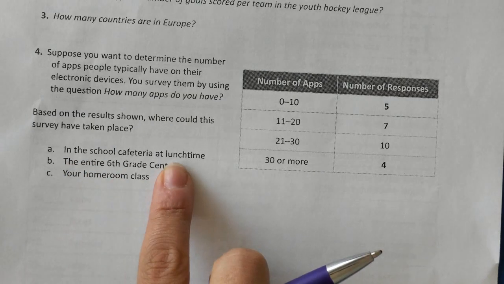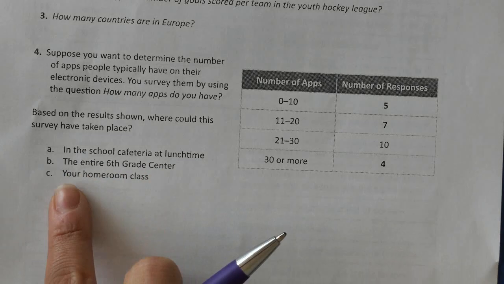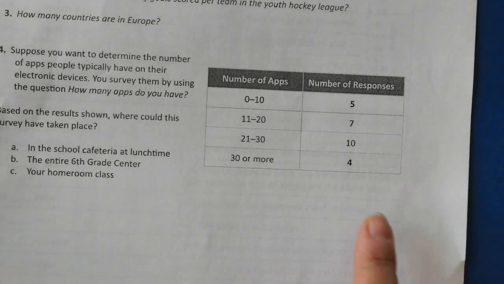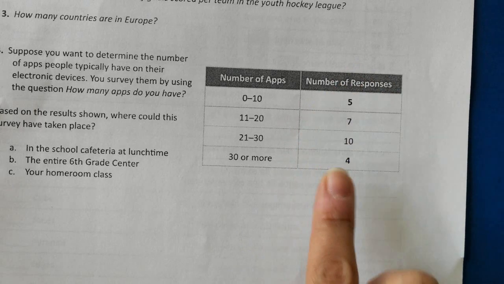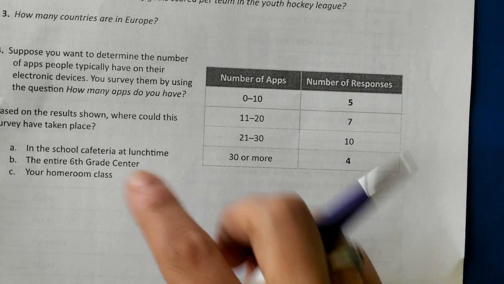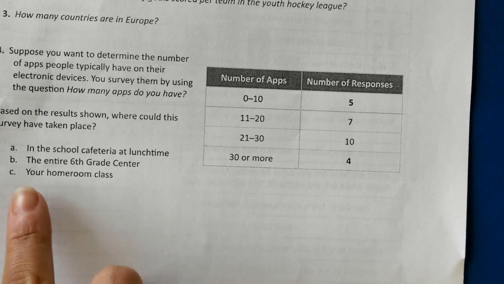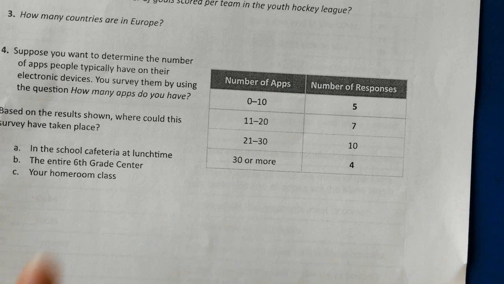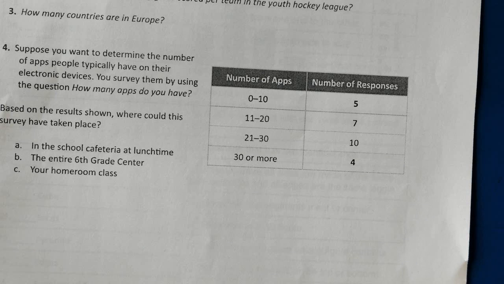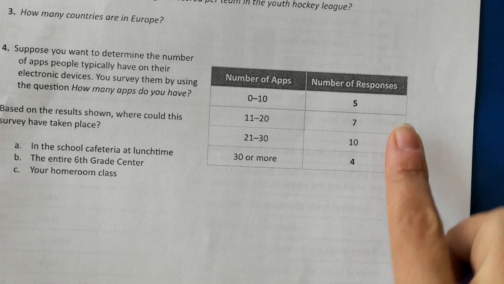Guys, in order to know, like if it's in the school cafeteria at lunchtime, the entire 6th grade, or your homeroom class, add up these numbers and see which numbers correlate better with which section. If it's a small amount, probably the homeroom class. If it's 400 of you, then that would probably be the entire 6th grade. So you have to add up your responses to be able to answer that.